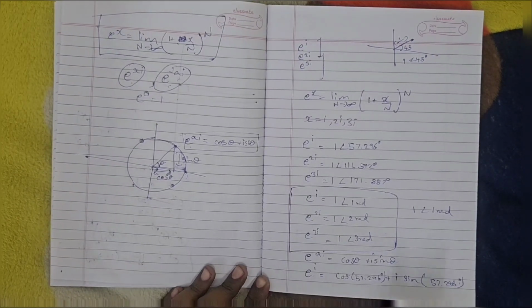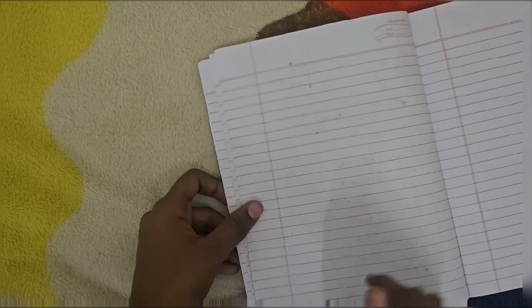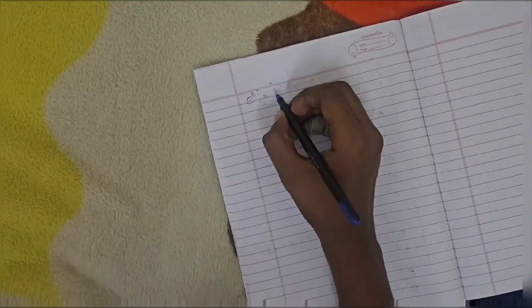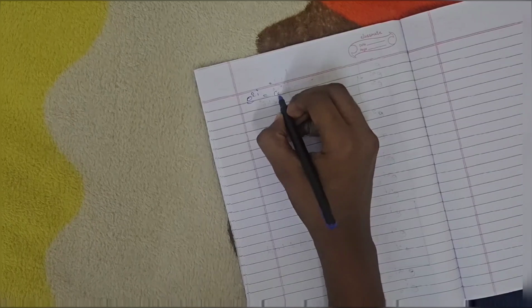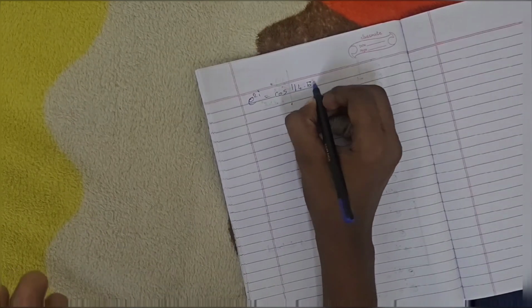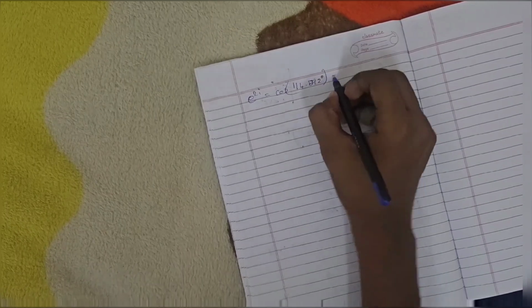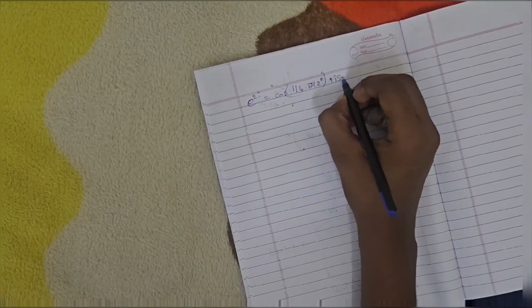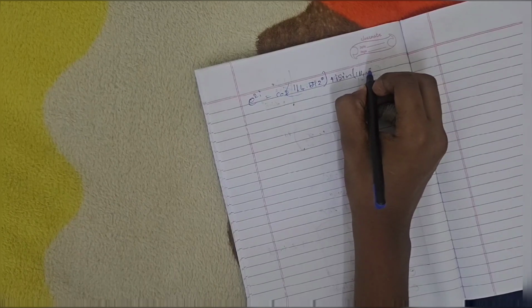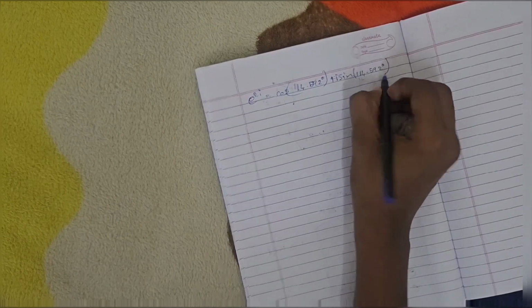So if I write this for e to the 2i, that is cos of 114.592 degrees plus i sine of 114.592 degrees.